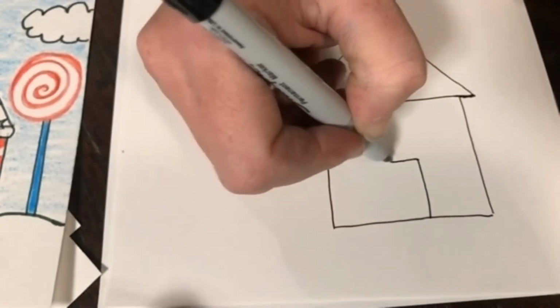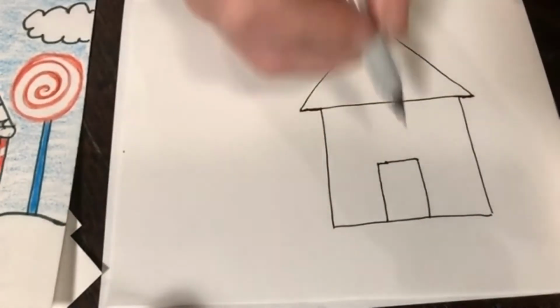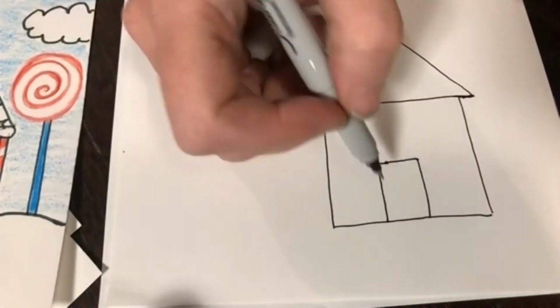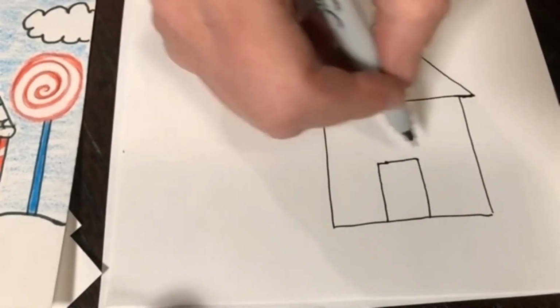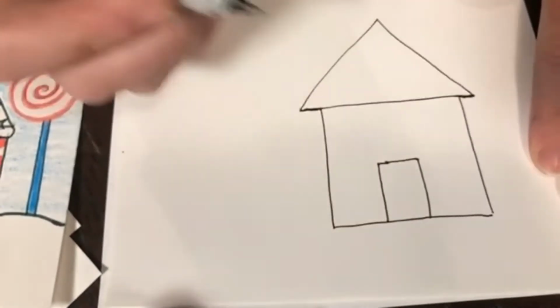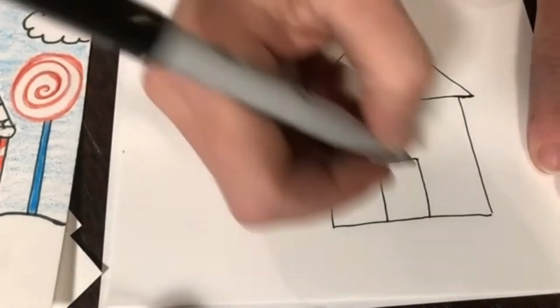I'm going to add a door right in the middle using a rectangle. You can draw a rounded door if you want to, or a different shape. You can do more of an organic shape, whatever interesting design you want to do for your door. And your door might not be in the middle, okay? But I'm going to put my door right in the middle. So feel free to get creative with this, okay?